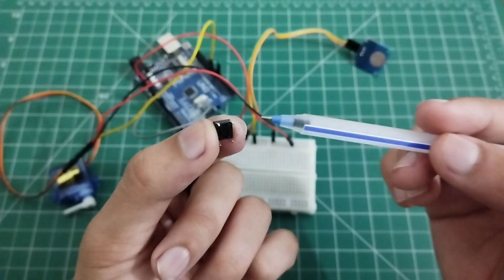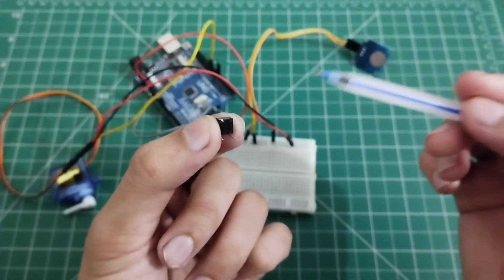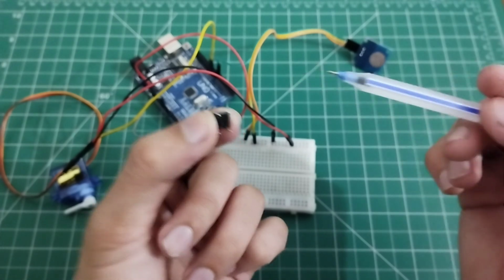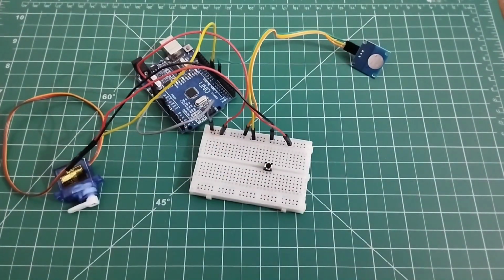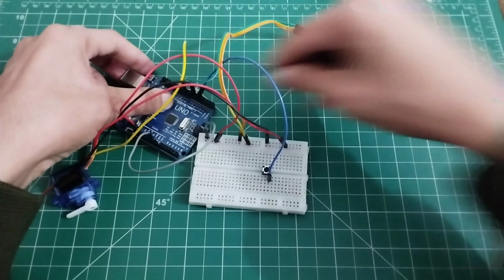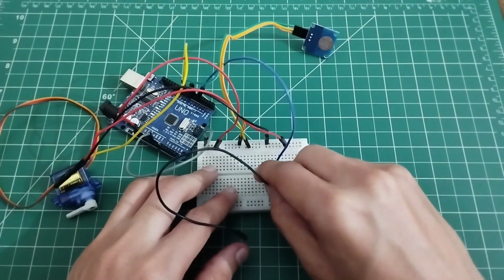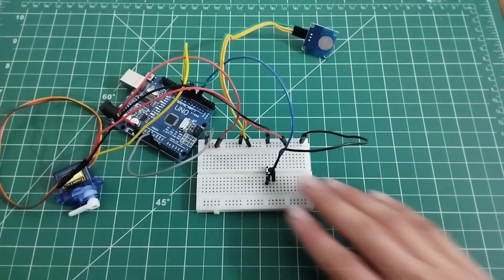So we will take out two jumper wires, one from this terminal and one from this terminal. One will be going into the digital pin and the other will be going into the ground. So place this push button on the breadboard and connect one jumper wire from the digital pin and connect another jumper wire to the ground. So this is the complete circuit connections for the project.